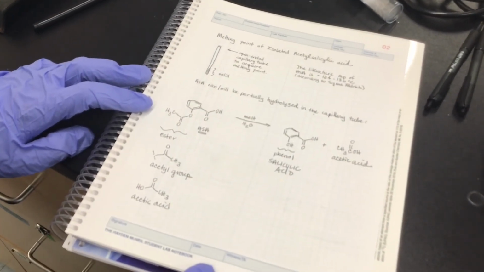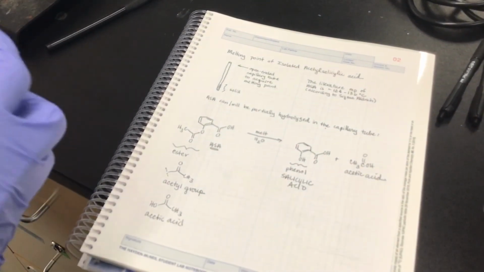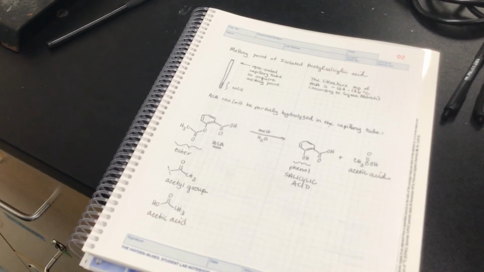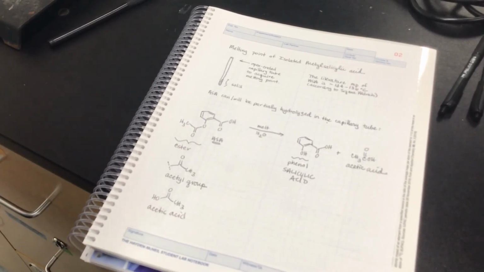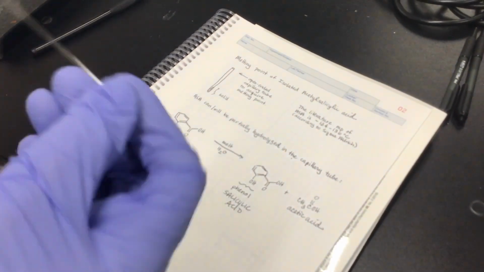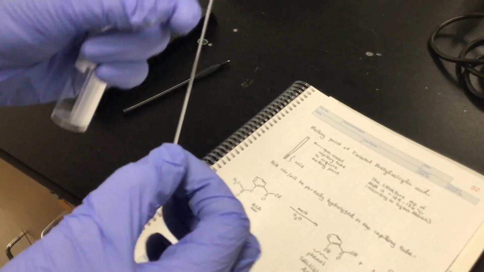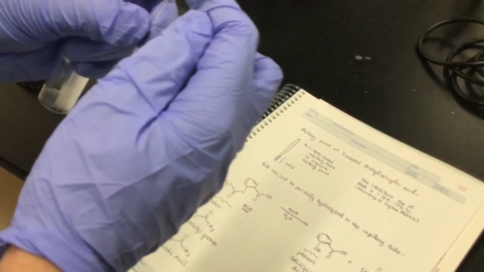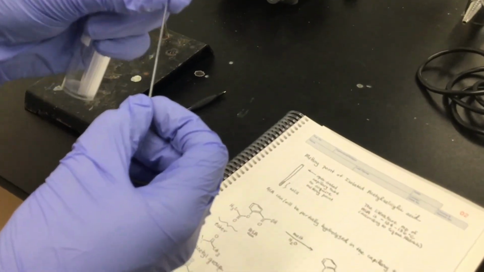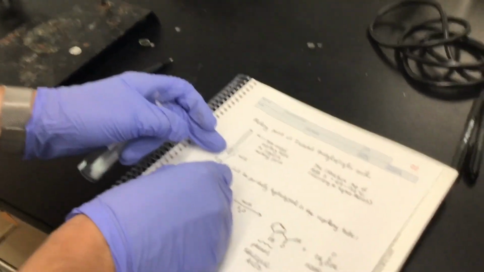So we're going to take the melting point now of the acetylsalicylic acid that we isolated, and we're also going to take the melting point of pure acetylsalicylic acid that we bought from a chemical company. And so what we're going to do is use this open-ended capillary tube. It's called a capillary tube, like your capillaries with blood. It's open-ended here to collect solid, and then it's closed here for the actual melting process.